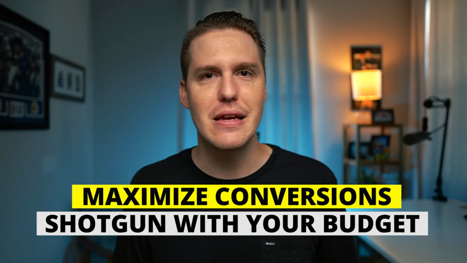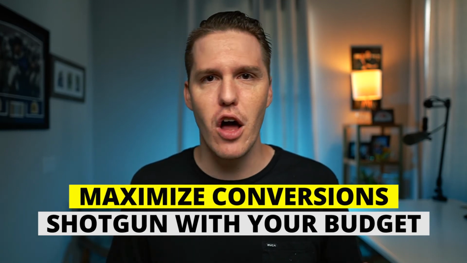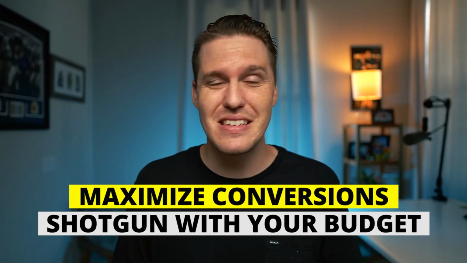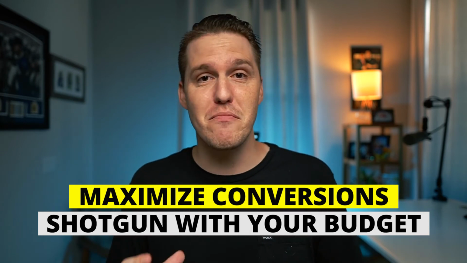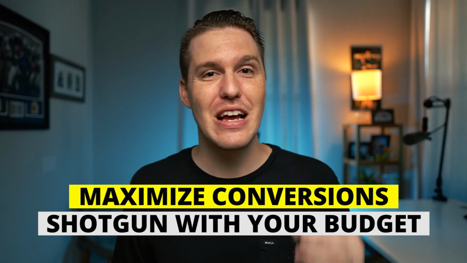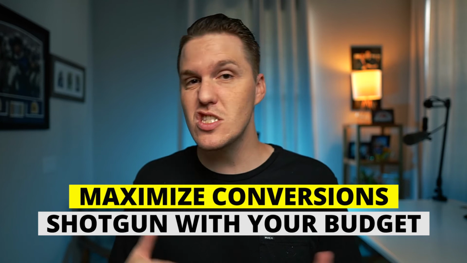Now here's curveball number 2. When you start with the leads objective, it's going to automatically default to the bidding strategy of maximizing conversions. Here's how this works simply. You tell Google that you have $100, $200, $50, doesn't matter. You have this amount of money to spend every single day. Google's going to say, great, let's spend that money.